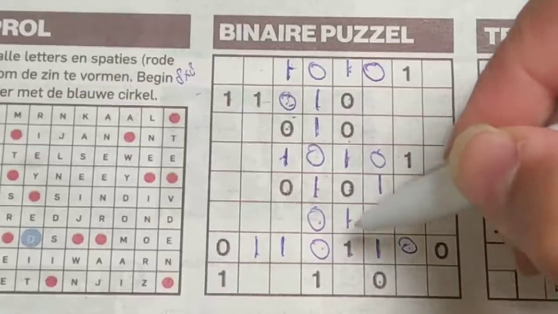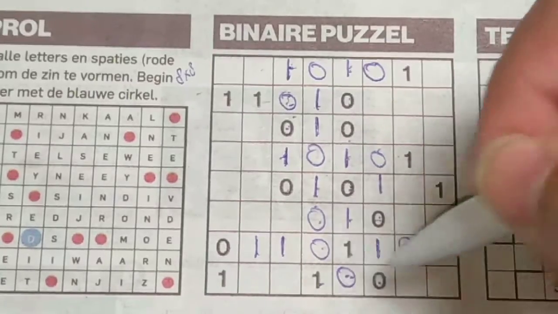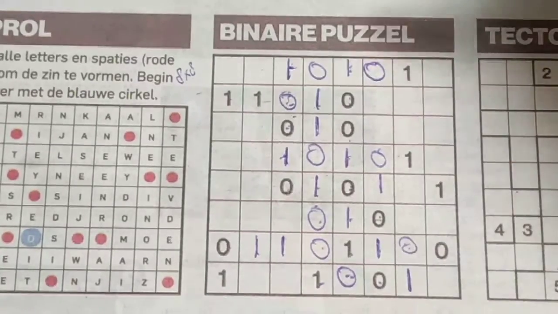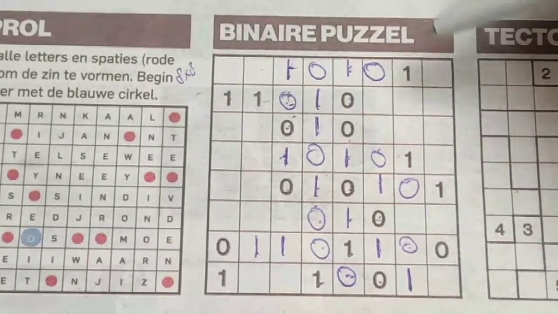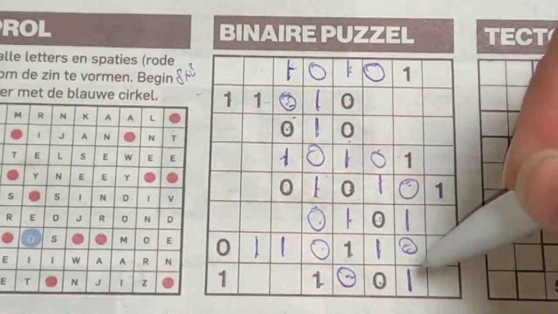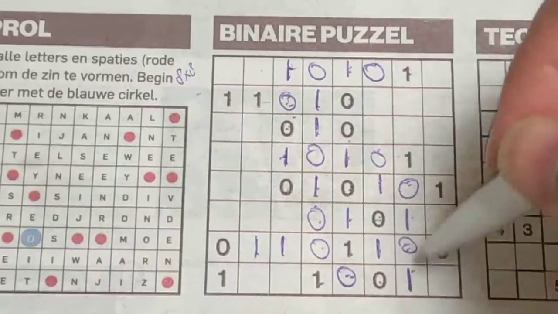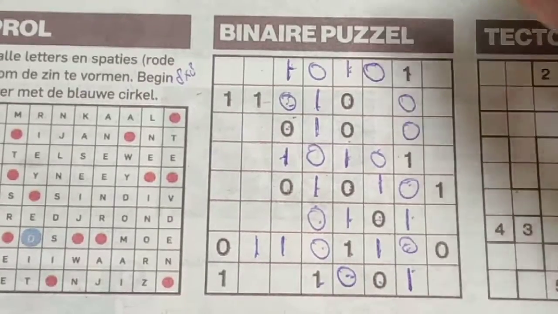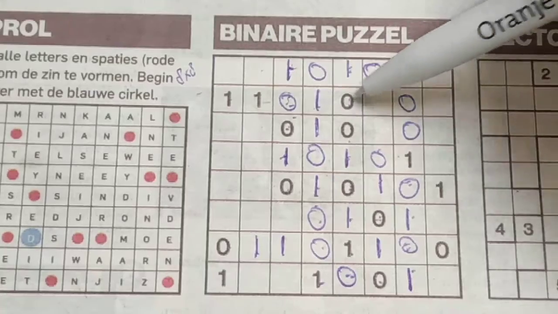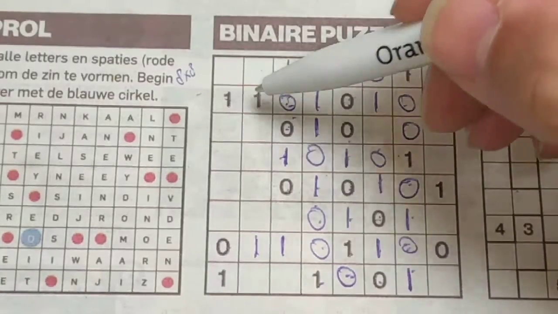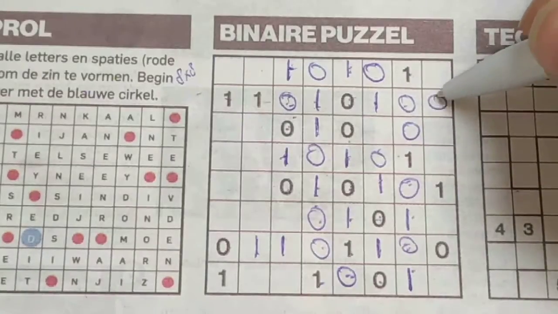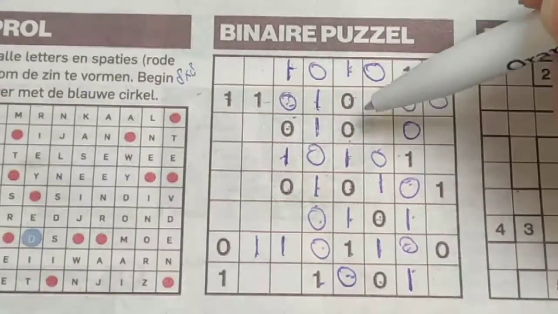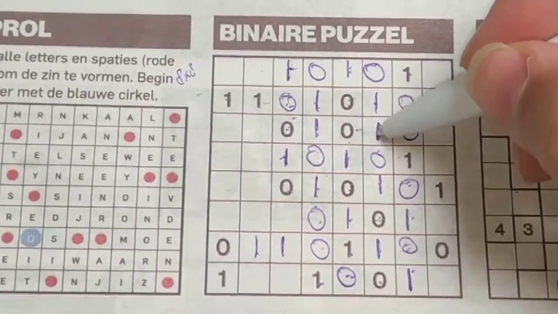Double 1 here and 0, then 0. Double 0 here and 1, then 1. Between two 1's comes a 0. Between two 0's comes a 1. 1, 2, 3, 4. 4 1's, so the rest are 0's. Between two 0's comes a 1. We have 1, 2, 3, 4. 4 1's, so the rest are 0's. Between two 0's comes a 1.